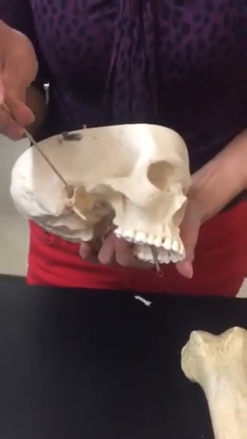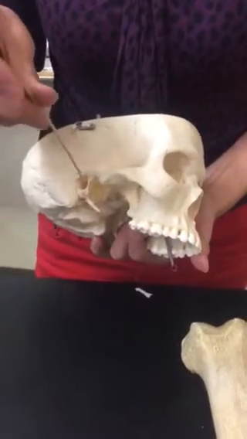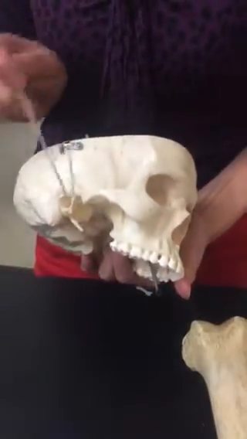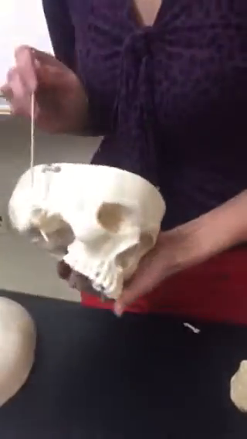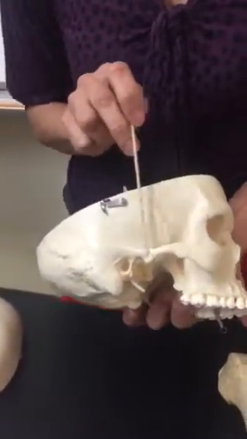Right, external acoustic meatus or auditory canal, external auditory canal. I could also ask you this guy again. Styloid process from the side. We can see this process.